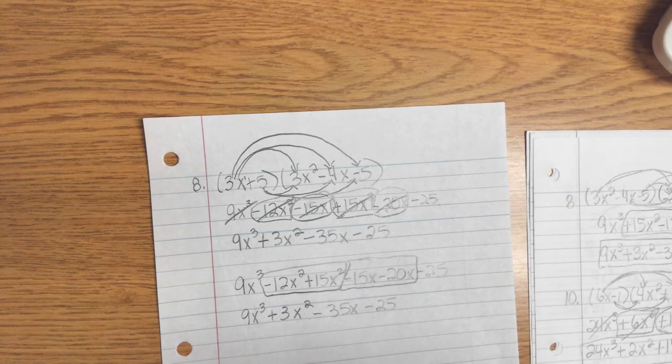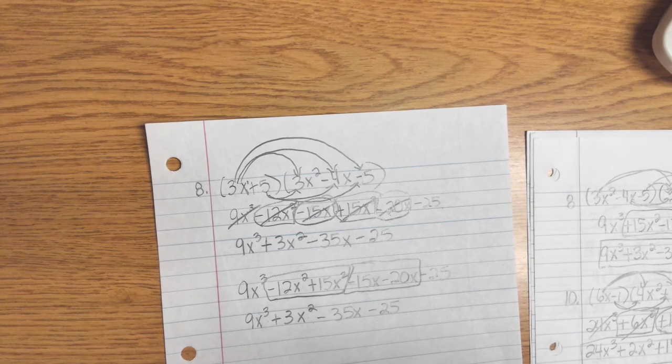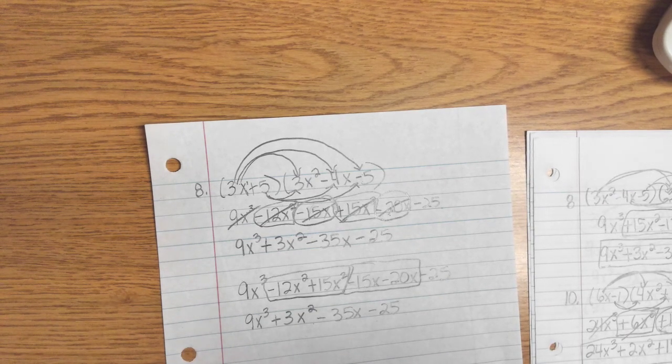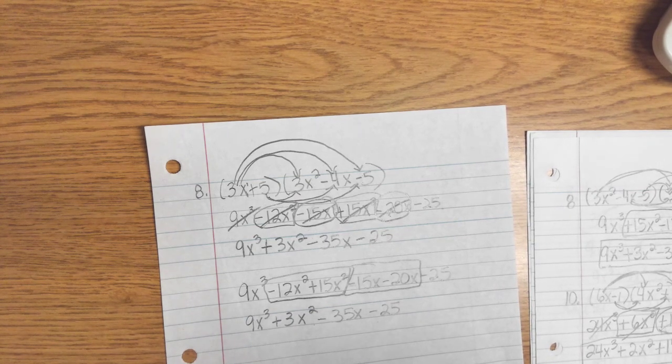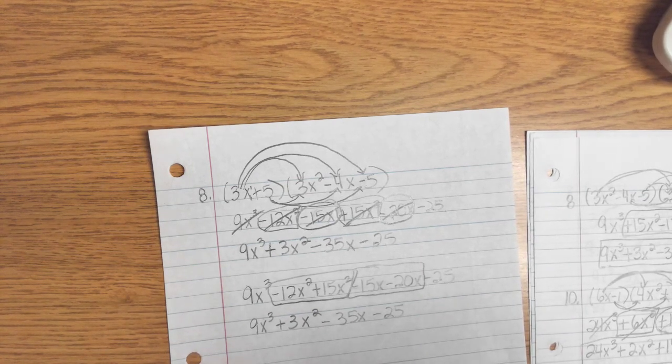Also make sure you're leaving space between your lines. I would make sure my signs and exponents are clear to me, and that I can read my own writing, so I don't make unnecessary mistakes when I actually had it all correct.